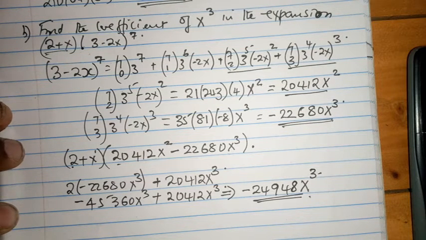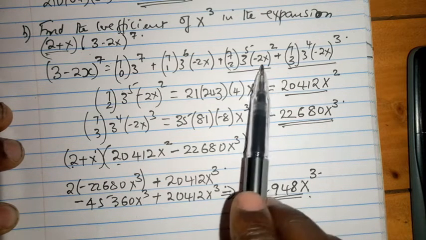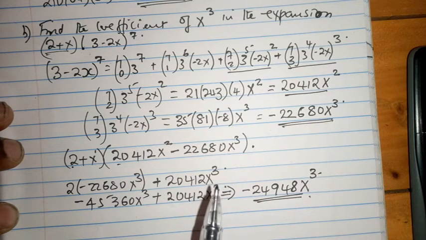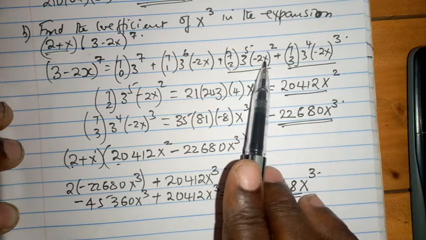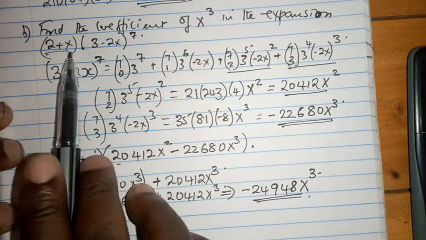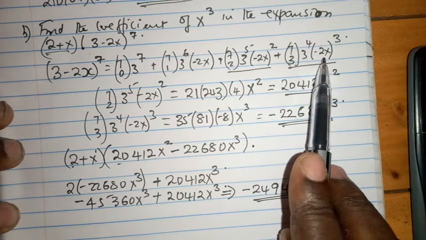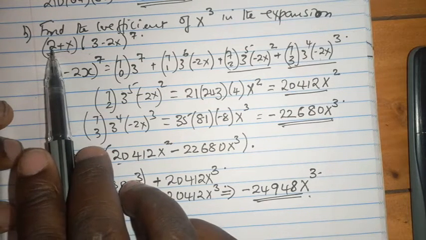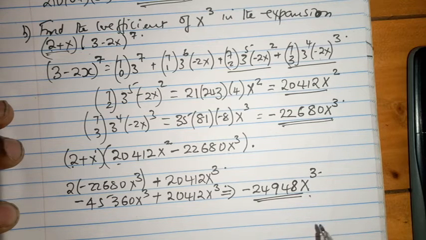Remember our approach. We have only selected what needs to affect us: x squared and x cubed. The rest are not going to play any part in this particular question. Why x squared? Because when x squared is going to be multiplied by this x, it will become x cubed. And why did we pick x cubed? Because when x cubed is going to be multiplied by this constant 2, it will still remain x cubed, which we have collected here and combined to give us negative 24948x cubed.